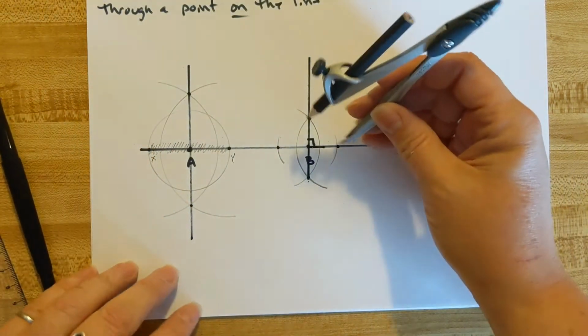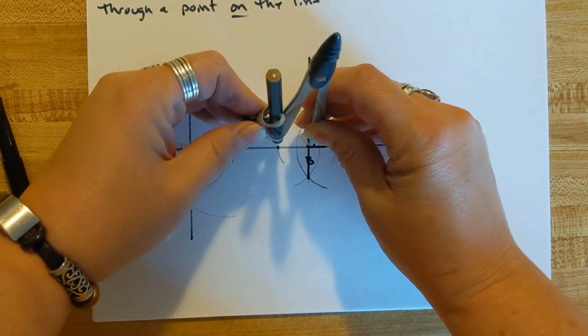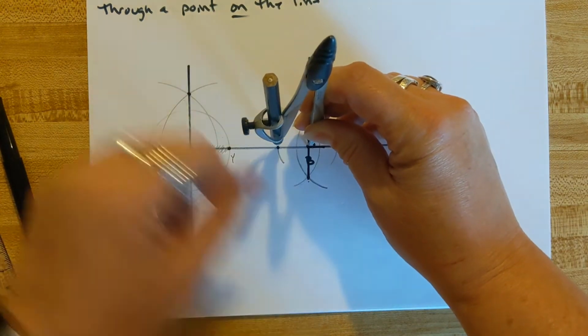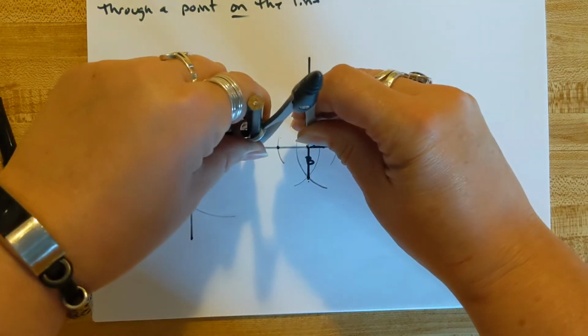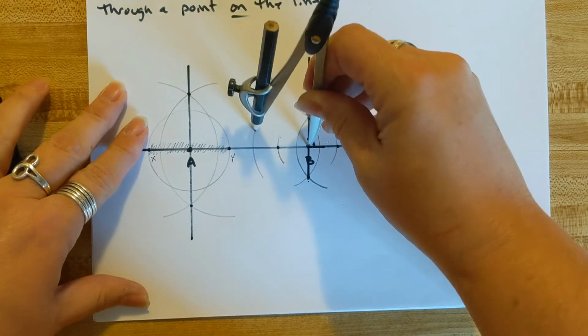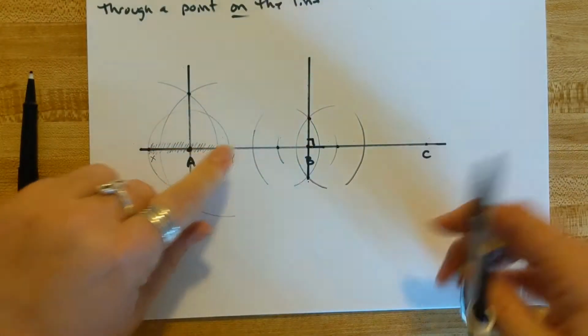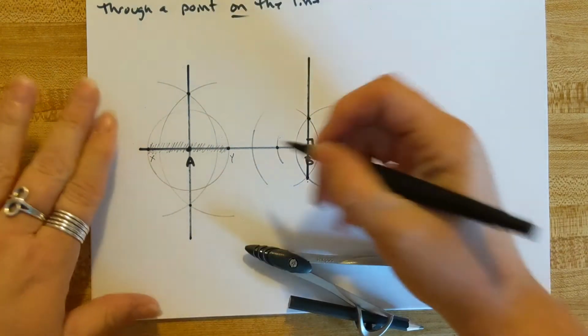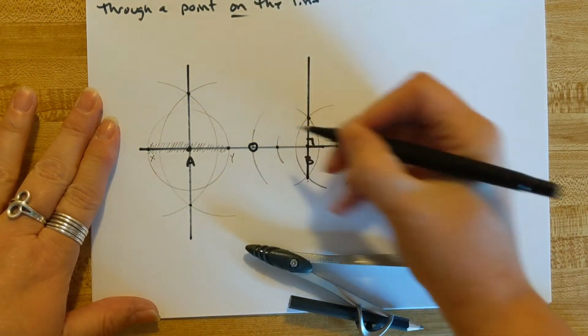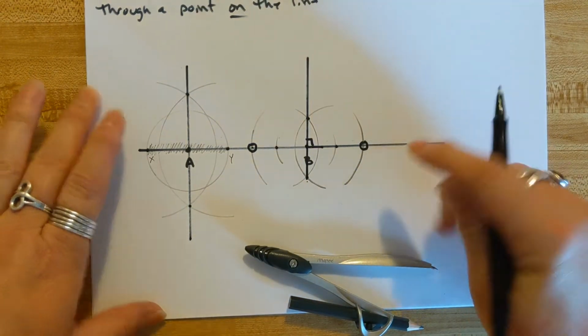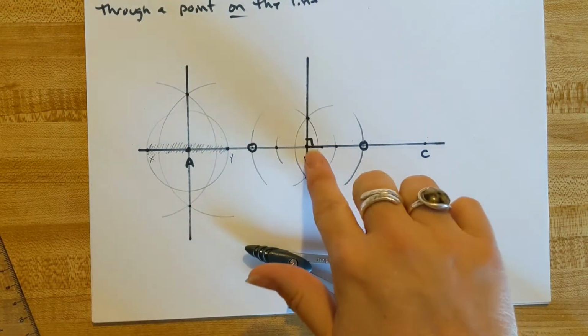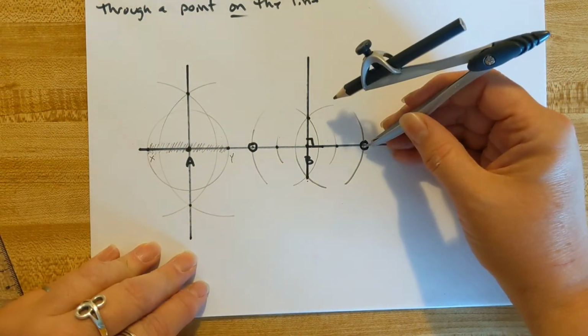Just so you know what it looks like, I chose to make the original circle like right there. What if I had made the circle around B bigger? No problem. I create these two points. I'm going to circle that really big just so it stands out from the original construction.